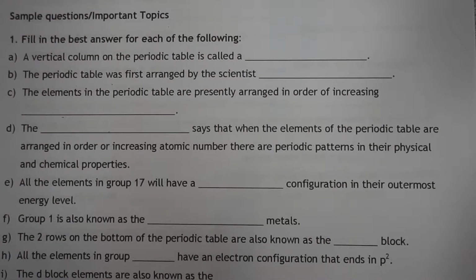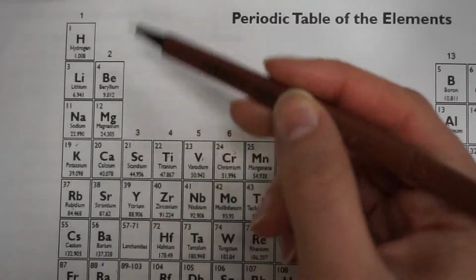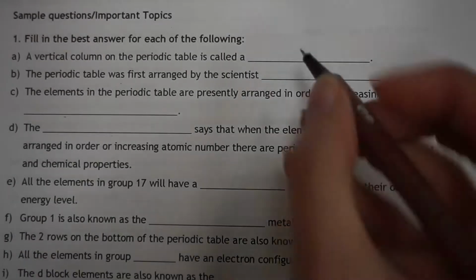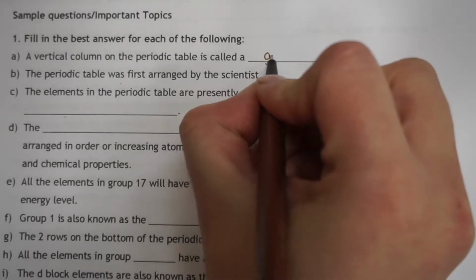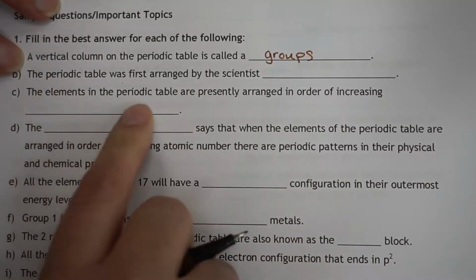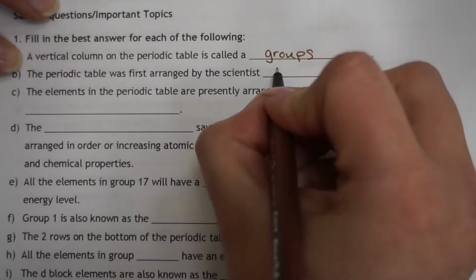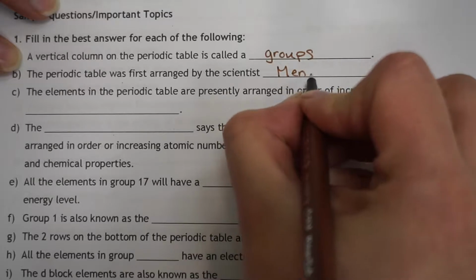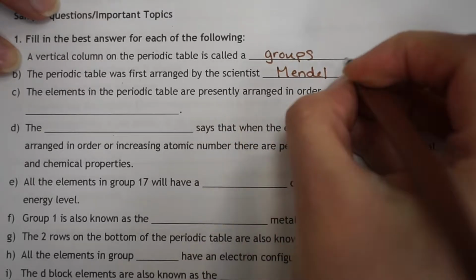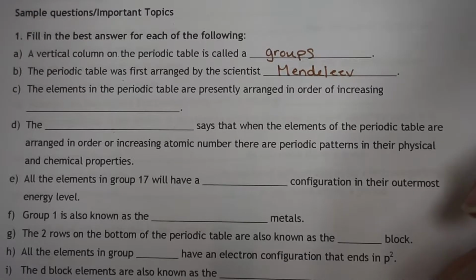All right, so first one, a vertical column on the periodic table is called a what? So these columns down here that go down, those are called groups. That should be easy for you. So groups, okay? The periodic table was first arranged by the scientist. We're going to call this one Mendeleev. I'm sure I'm saying it wrong too, but whatever.